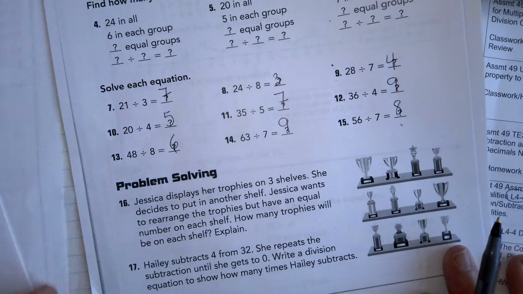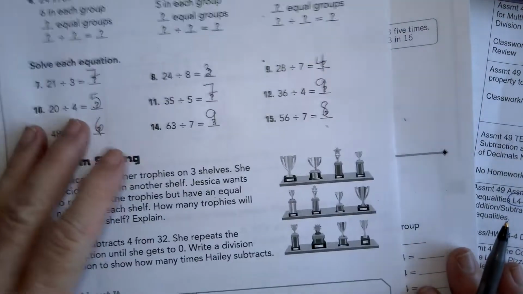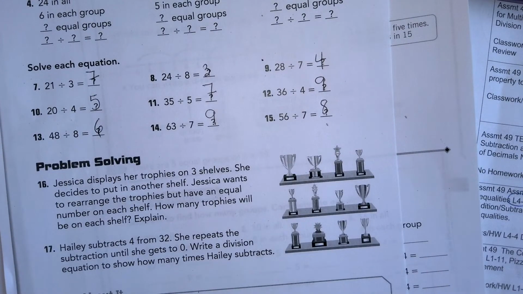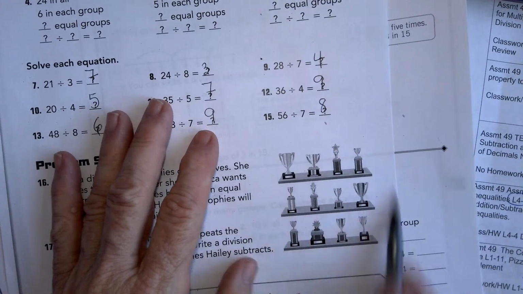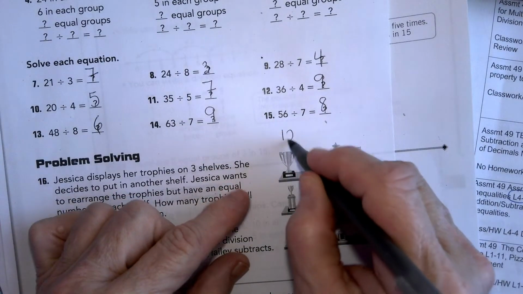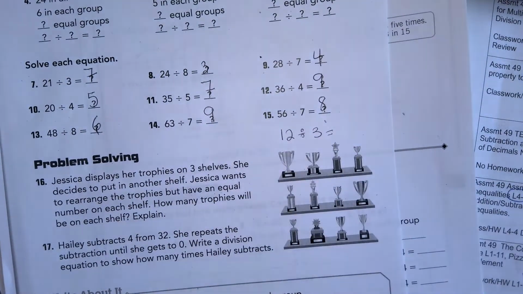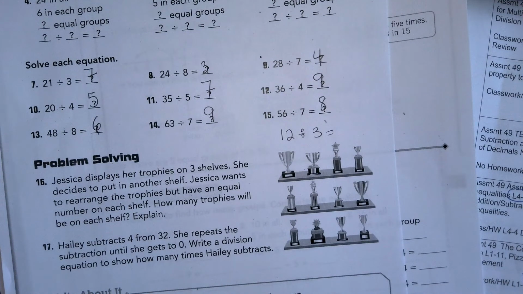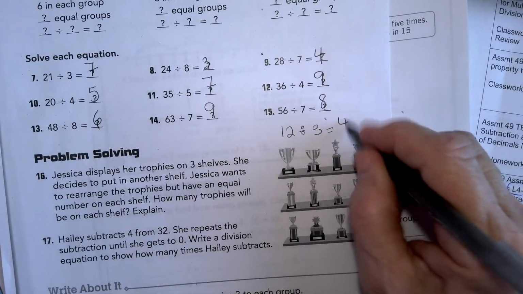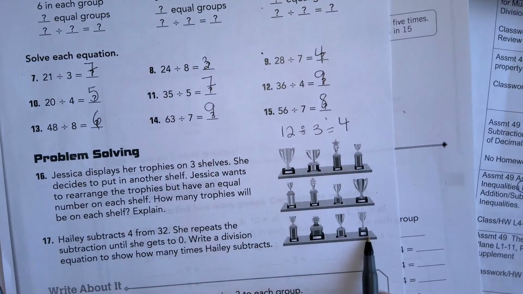Okay, so this might be a bonus problem. How many trophies does she have in all? Careful. 12. There's 12 of them. So this here is 12 divided by 3 shelves. And what's 12 divided by 3? Look at 12 divided by 3 on your... Careful. It is 4, which means aren't there 4 on every shelf?